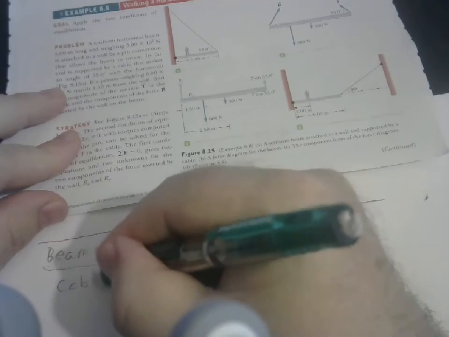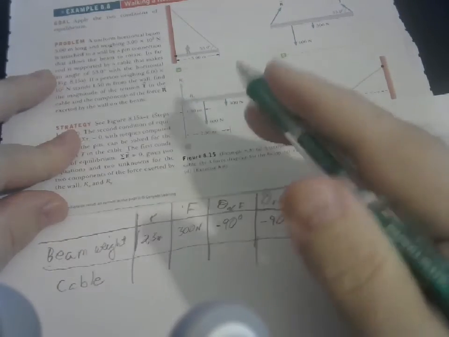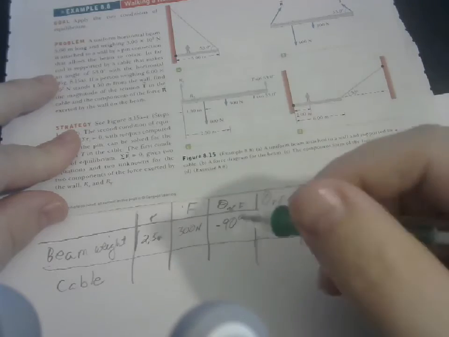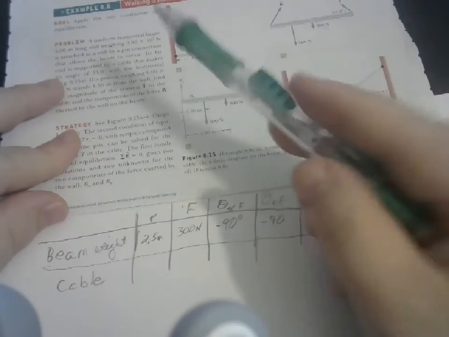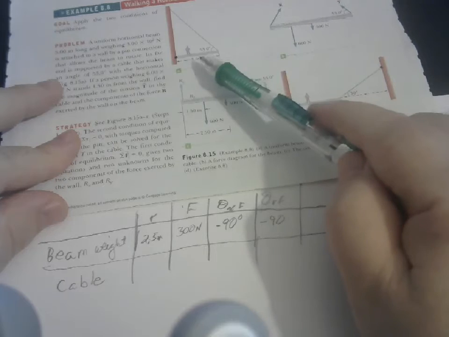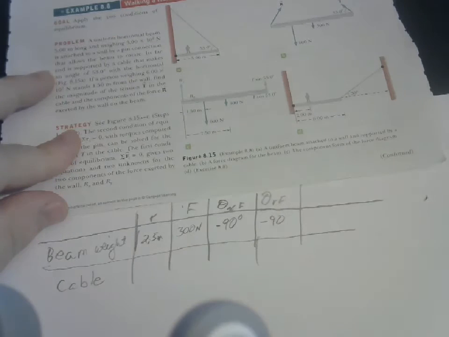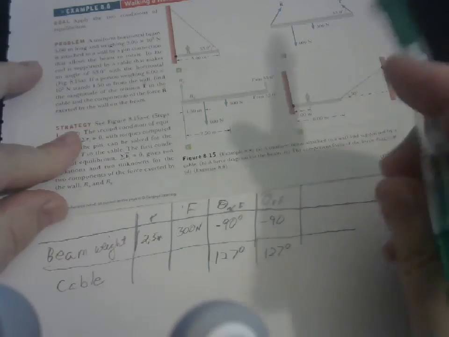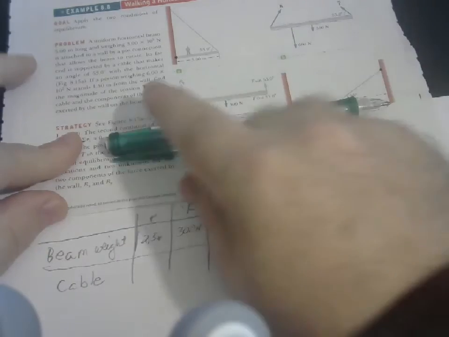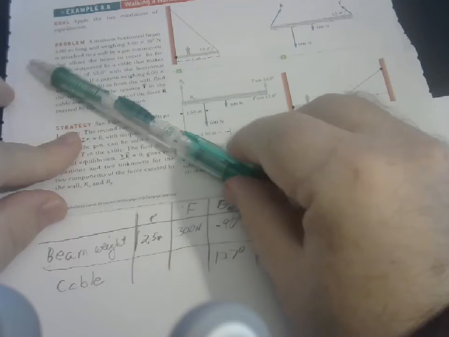So I'm going to write in the cable. And the cable's tension is aimed 53 degrees this way, so 180 minus 53 is 127 degrees from the horizontal up to there.